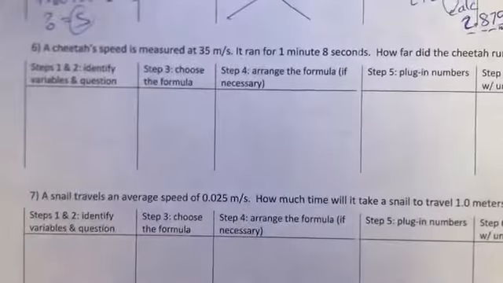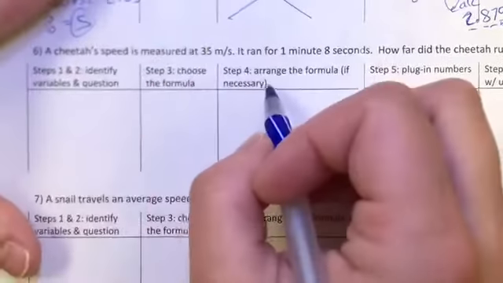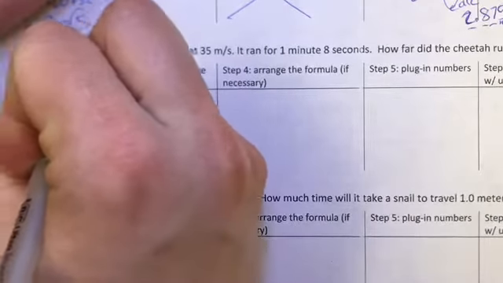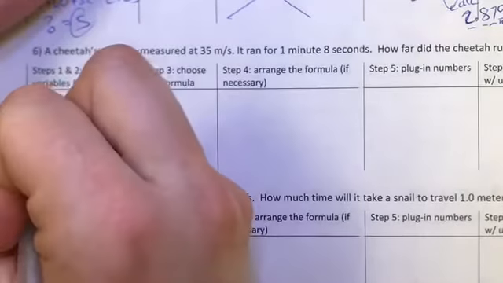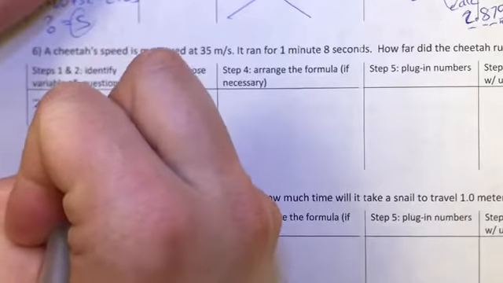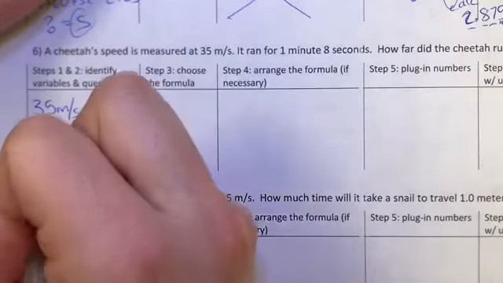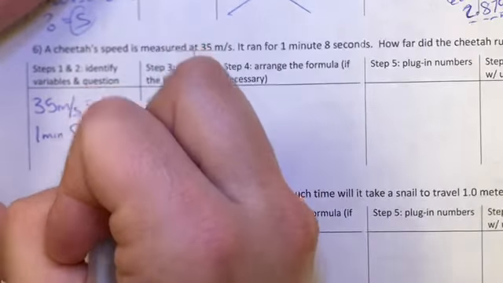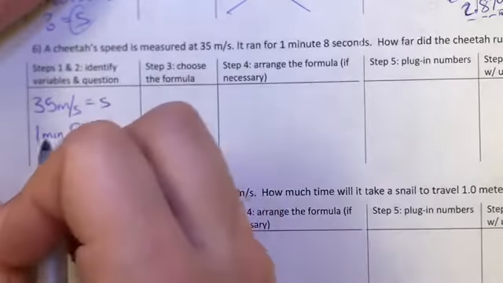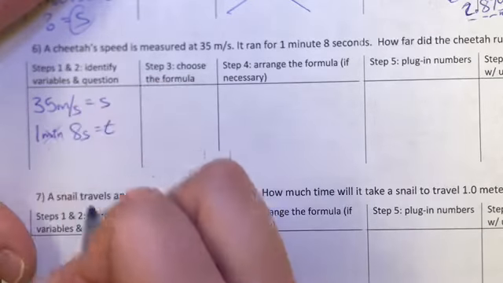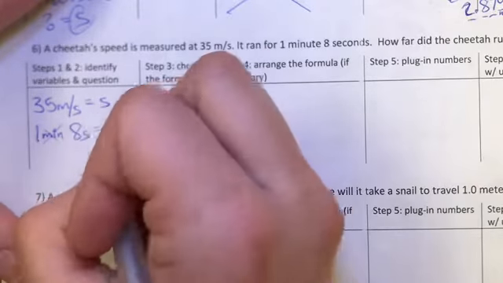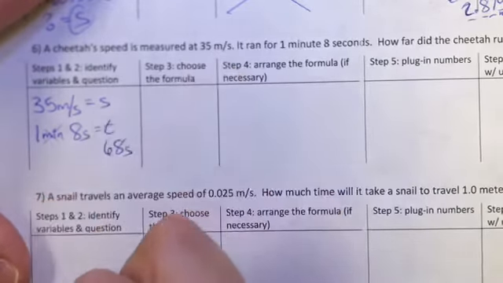Number 6. We have a cheetah's speed measured at 35 meters per second. And it ran for 1 minute and 8 seconds. And meters per second, that's a speed. Minutes and seconds, we're dealing with time. Hopefully that jumps out at you. Minutes, we don't do minutes in physics. 60 seconds in a minute plus 8 more seconds gives us 68 seconds.